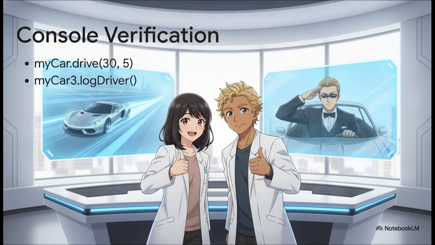When we call myCar.drive(30, 5), meaning 30 miles per hour for 5 hours, the math executes beautifully, right from the blueprint, and returns a distance of 150 miles. Awesome. Then, when we call myCar3.logDriver, the console correctly spits out the specific driver name as James Bond. Testing these instances perfectly returns the unique, correct data for each individual car, every single time.